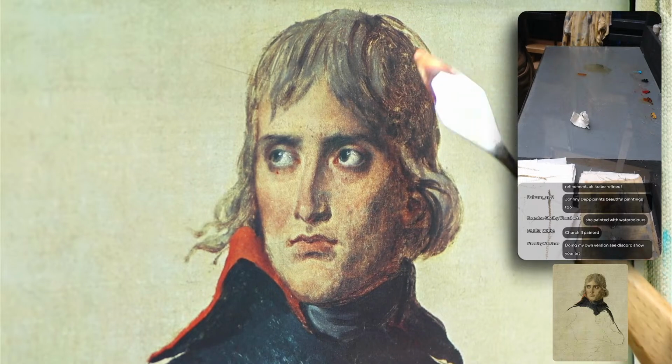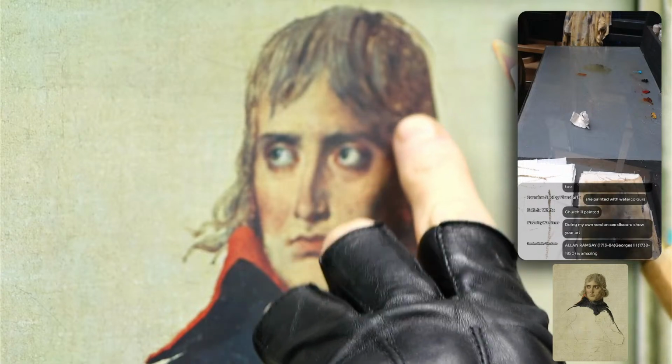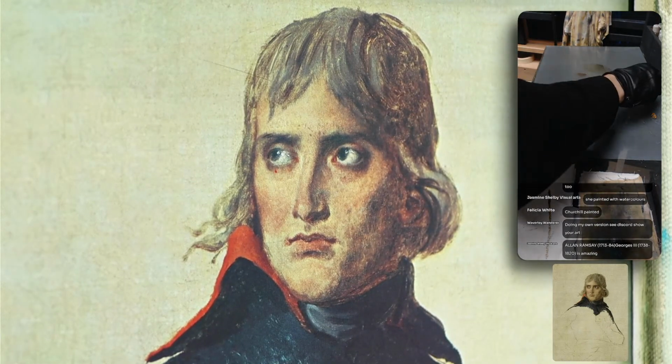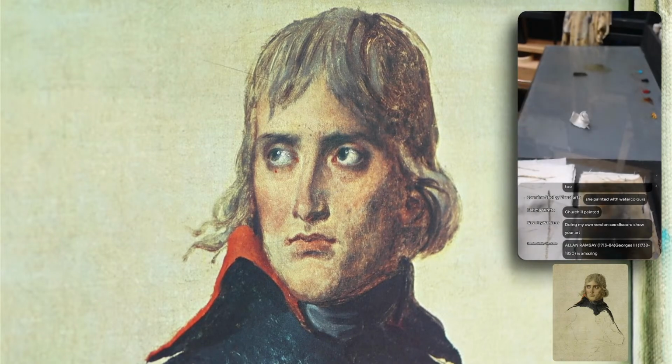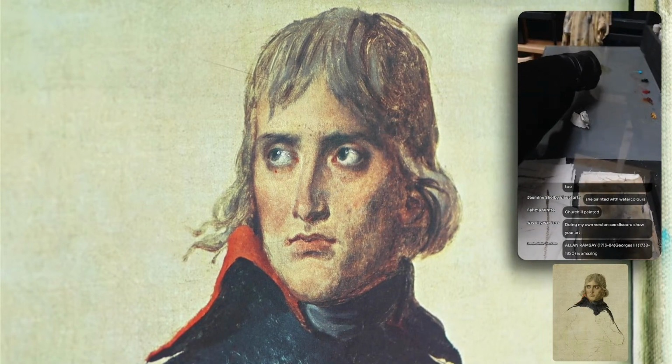So I need to find a pigment that would more or less match this. I'm not sure about what pigment he used.